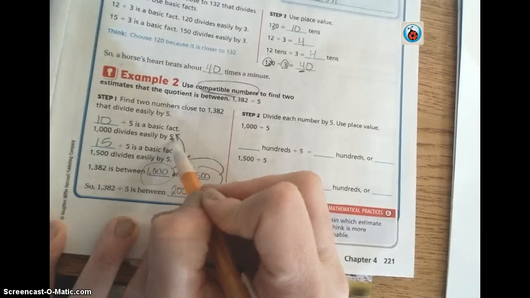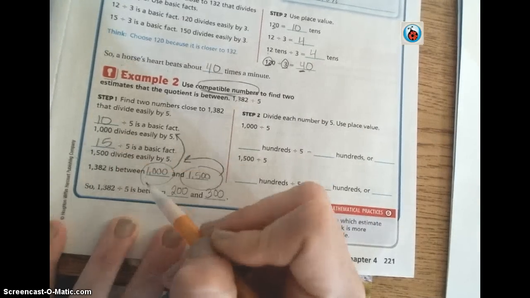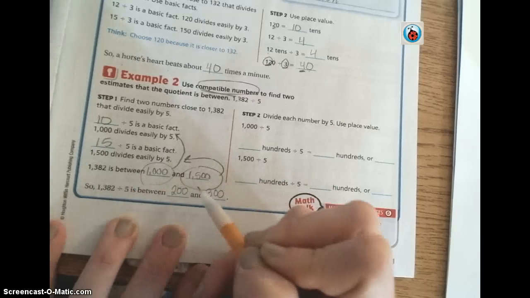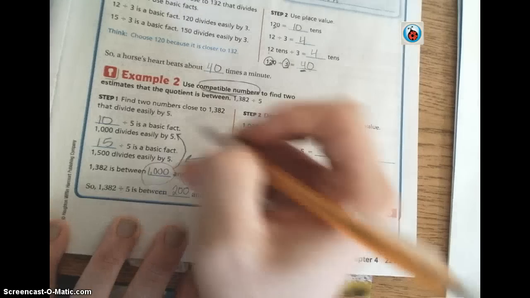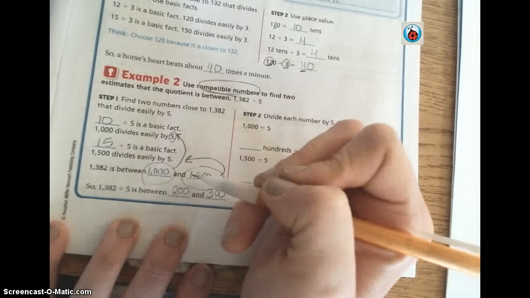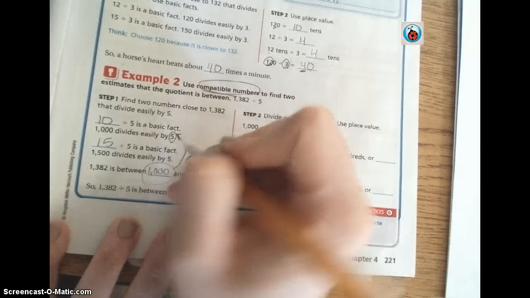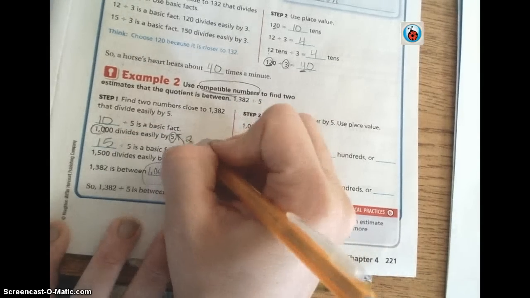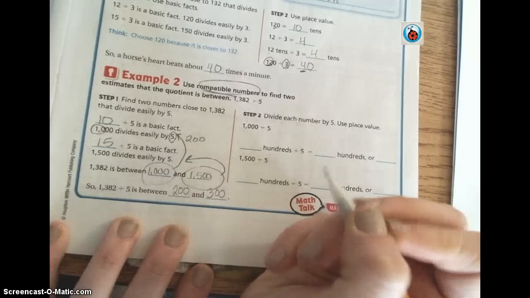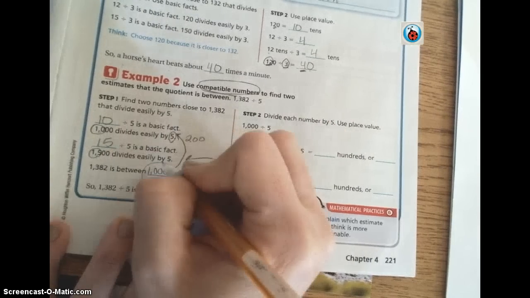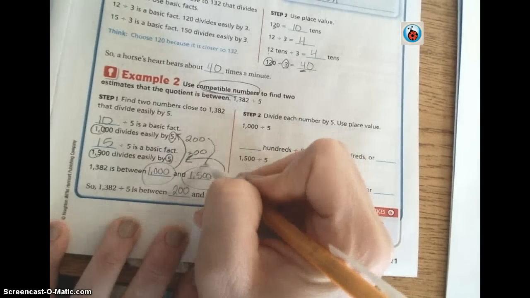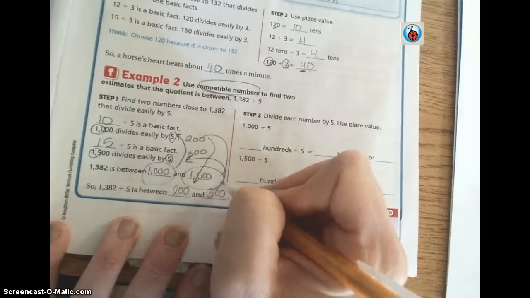Because 1,000 divided by 5 is 200, and 1,500 divided by 5 is 300. You can use that 10 divided by 5 is 2, and then add your 2 zeros. And here you can do 15 divided by 5, which is 3, and add your 2 zeros. So that's where they're getting this 200 and 300.